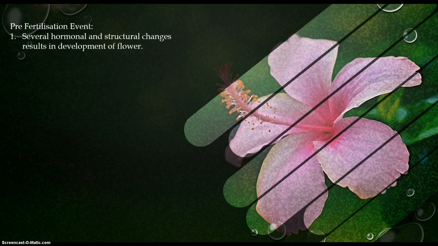Let us move ahead with the chapter. The first thing that comes is the pre-fertilization event. Now, as we remember, sexual reproduction can be divided into three different categories: pre-fertilization event, fertilization, and post-fertilization event. So we'll see the pre-fertilization event first in case of the plants.